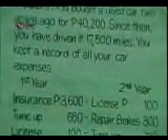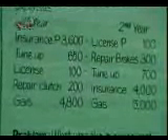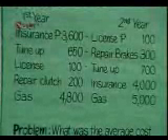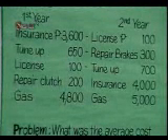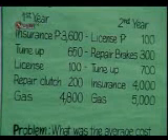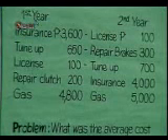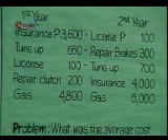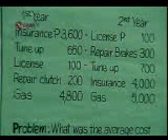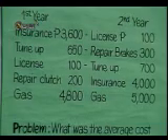During the first year: insurance, 3,600; tune-up, 650; license, 100; repair clutch, 200; gas, 4,800. During the second year, the license cost 100 pesos, the repair brakes 300, tune-up was 700, insurance was 4,000, and the gas was 5,000.